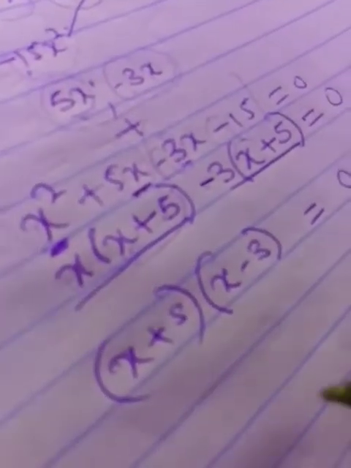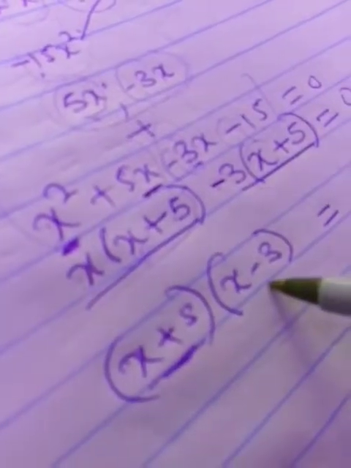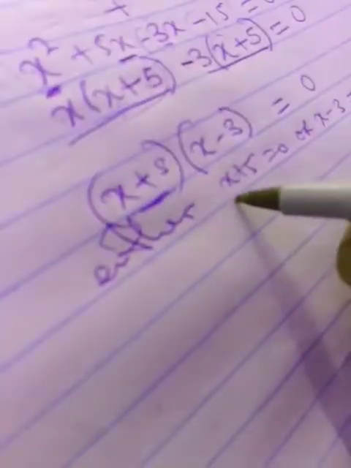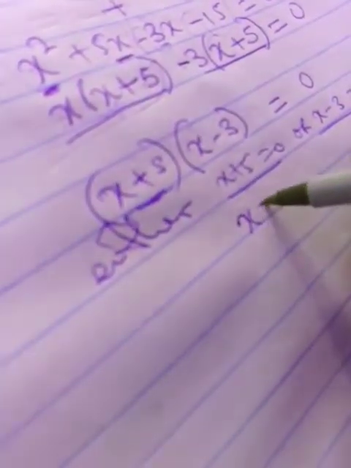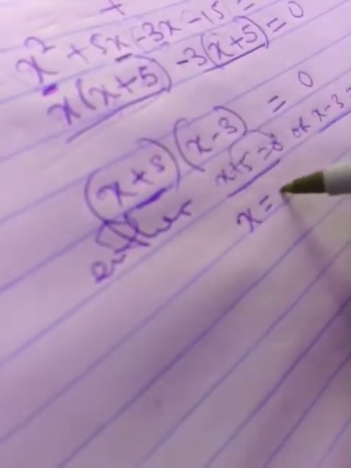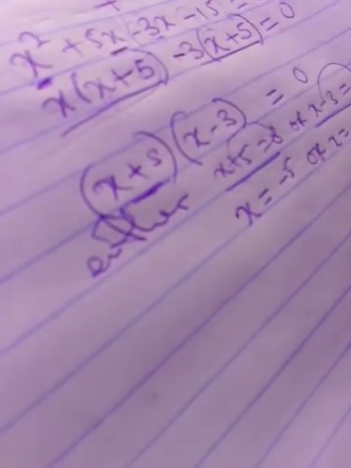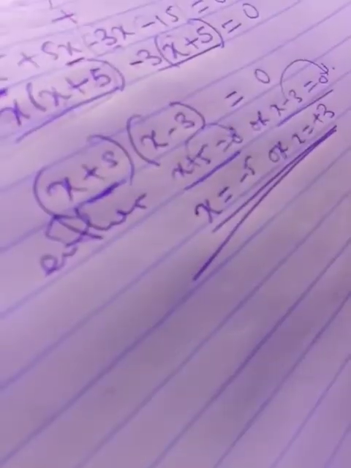On this stage, either this one or this one is equal to 0, so you are going to write either x plus 5 is equal to 0 or x minus 3 is equal to 0. Then we have two expressions here for the values for x. x is equal to negative 5, or x is equal to a positive 3. So these are the values for x.